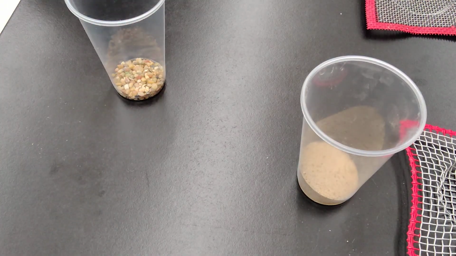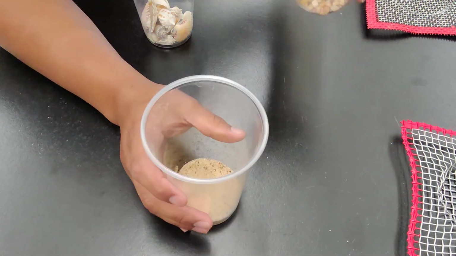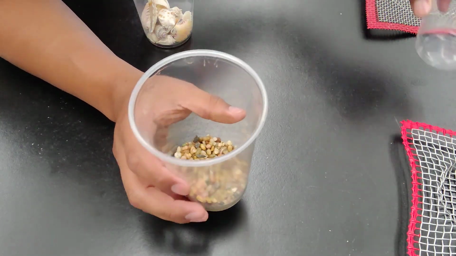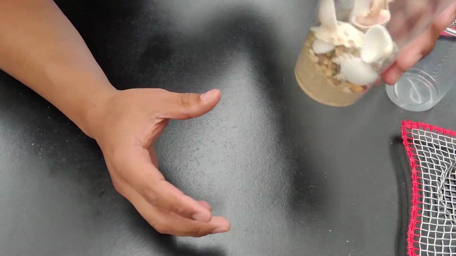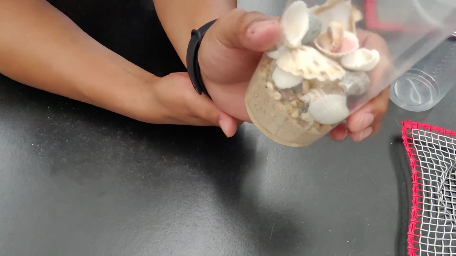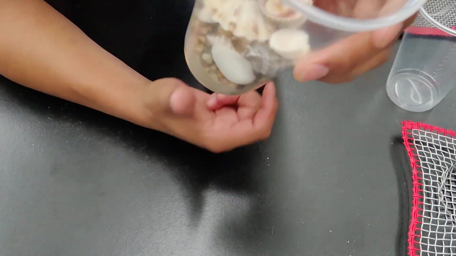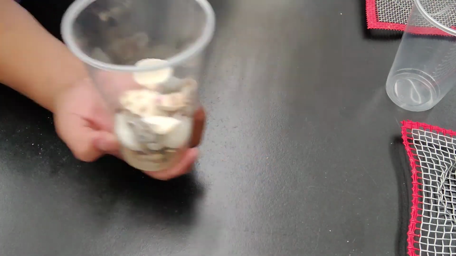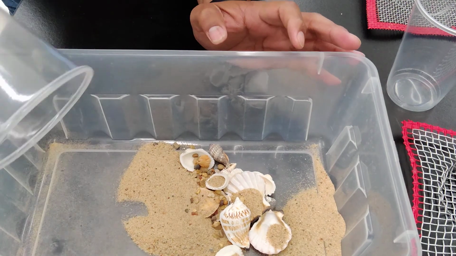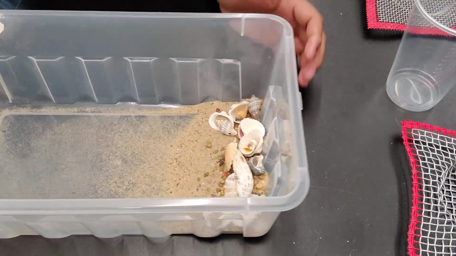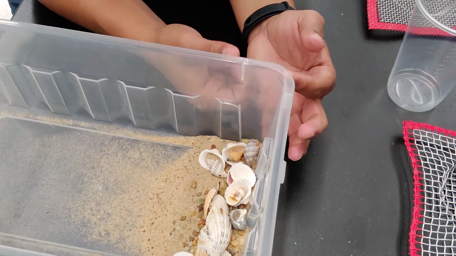So now, if I was to add my pebbles into my sand and some seashells, what does this look like? Whenever you go where? Exactly, to the beach, right? So whenever you go to the beach, this is something you will find, okay? So I'm gonna go ahead and give it a mix. And now, let's try it one more time.